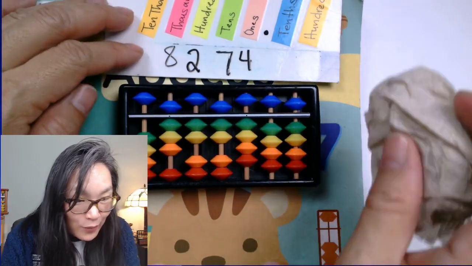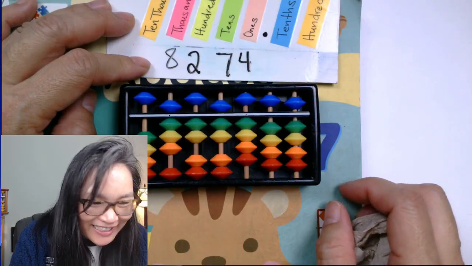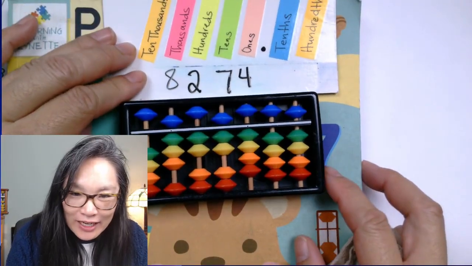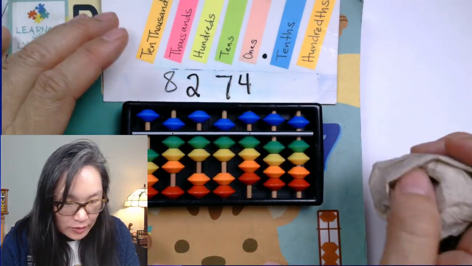Hey, B, welcome back. Do you remember how to read? We're okay. Do we know how to read? Because I'm going to go into some subtraction.